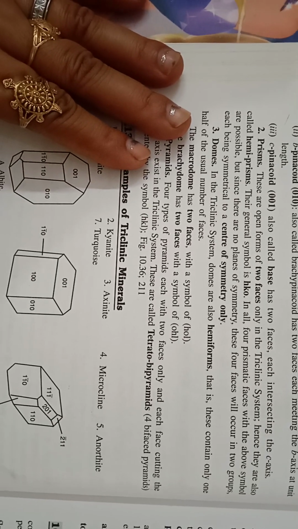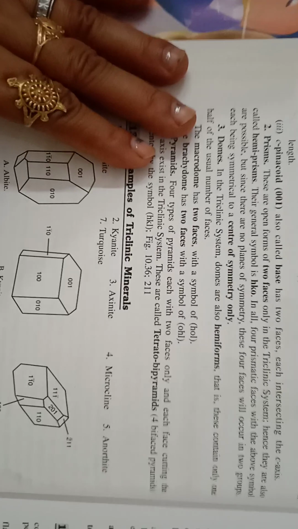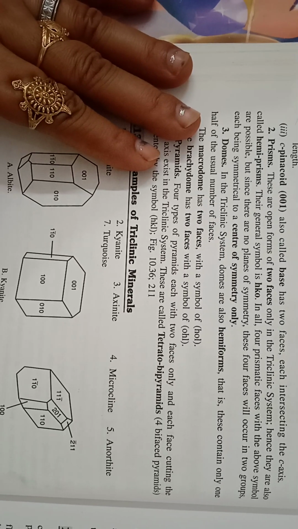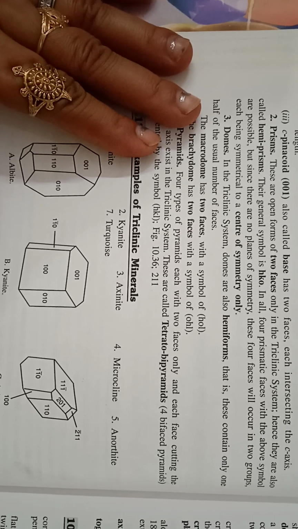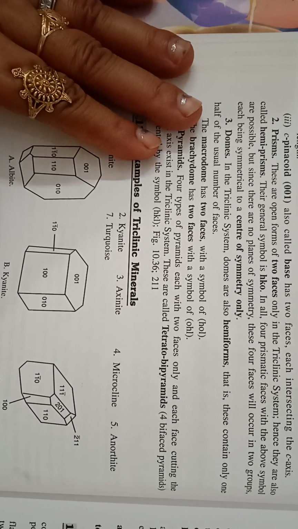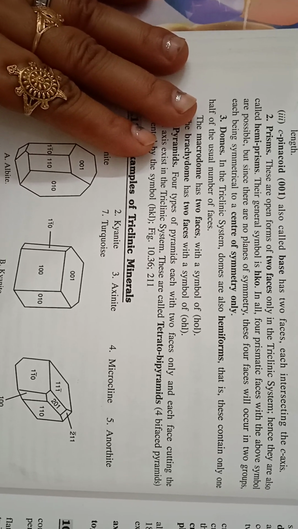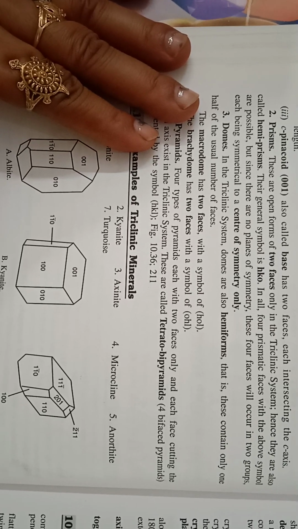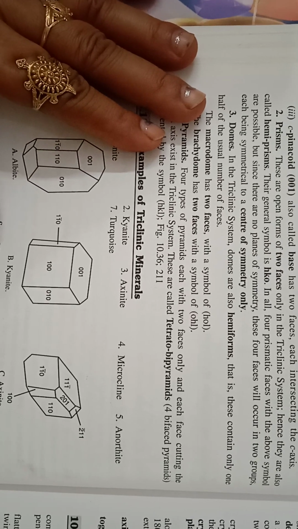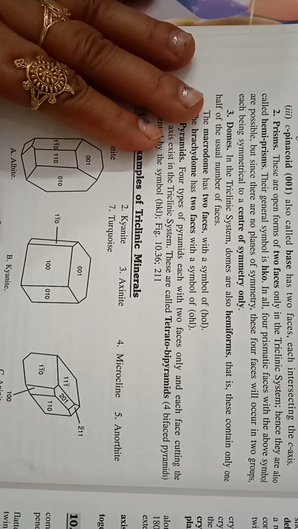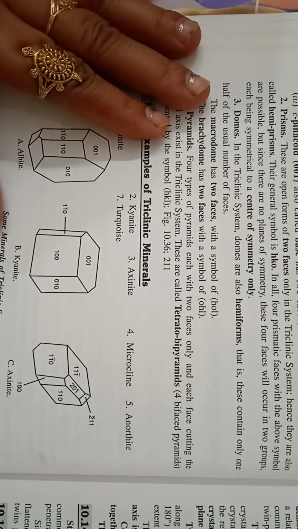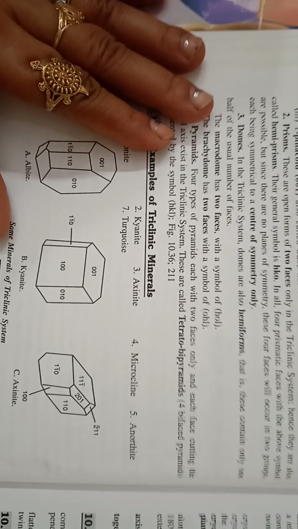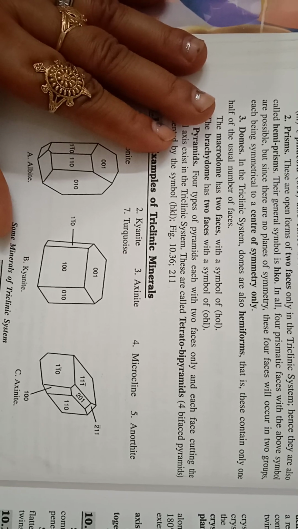A pinacoid 100, also called macropinacoid, and B pinacoid 010, also called brachy pinacoid, has the two faces each meeting the B axis at unit length. And C pinacoid 001, also called base, has the two faces each intersecting the C axis. Prisms. These are open forms of two faces only in the triclinic system, hence they are also called hemiprisms, and their general symbol is HKO.